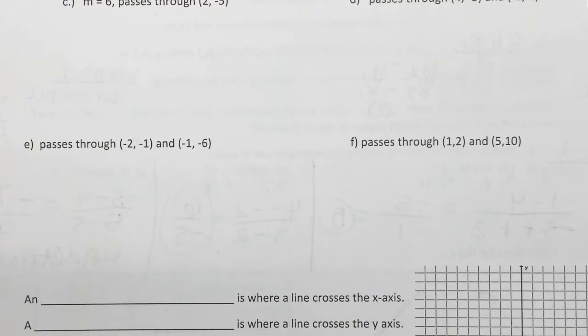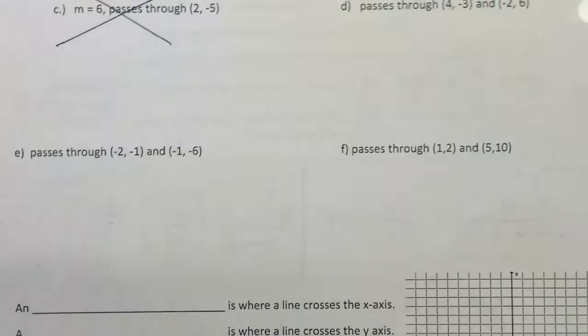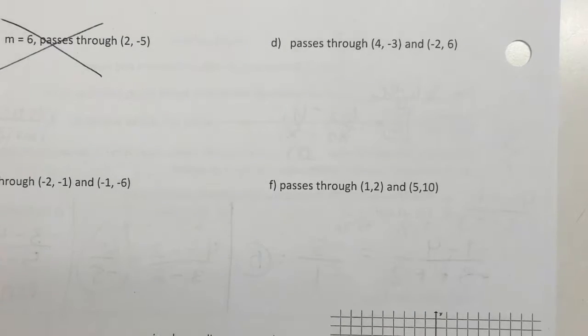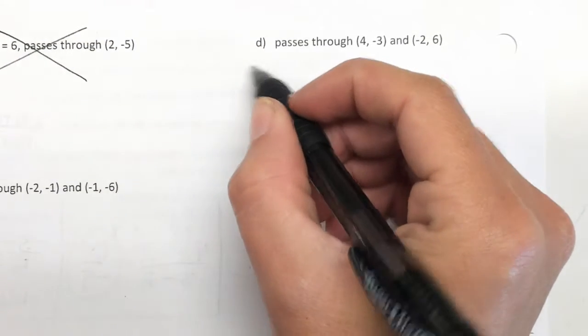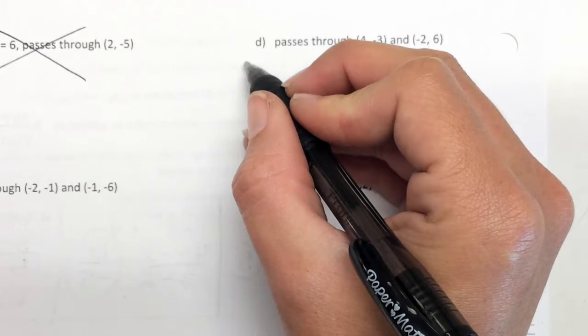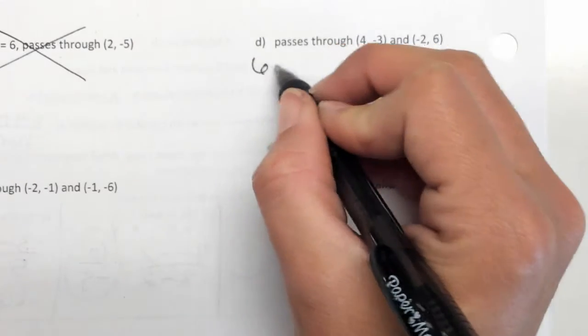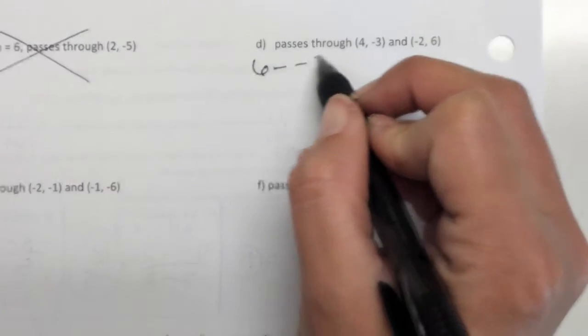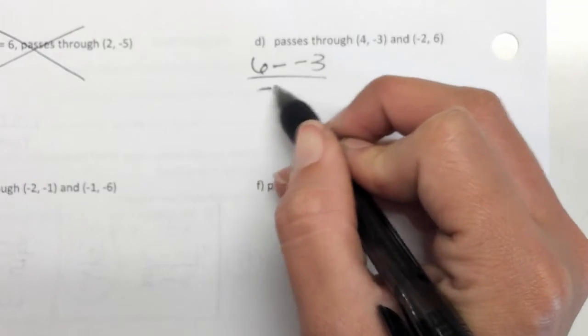C is the same, so I want you to mark that one out. I think y'all know how to do that one. But D is different because it doesn't give you the slope. So how do we find it? Slope formula, y2 minus y1 over x2 minus x1. So tell me what y you want to put first? 6. Alright, so 6 minus what? Negative 3. Over negative 2 minus 4.